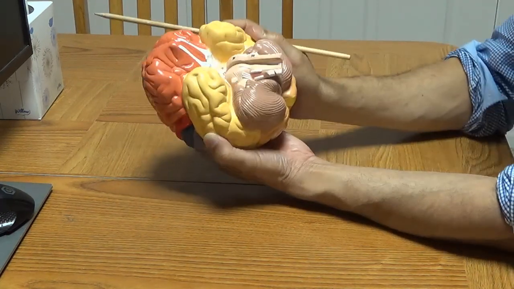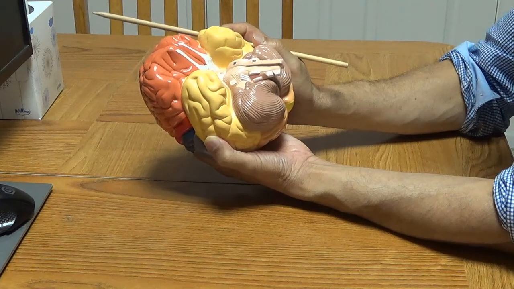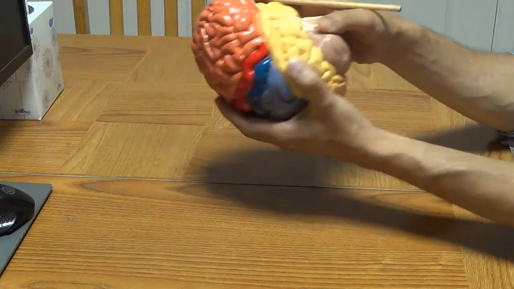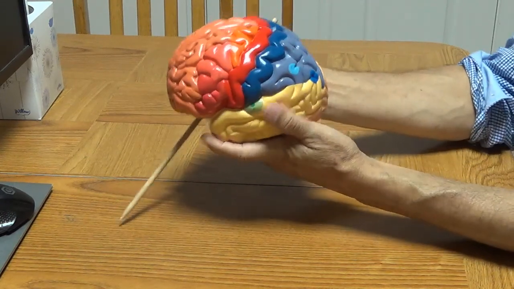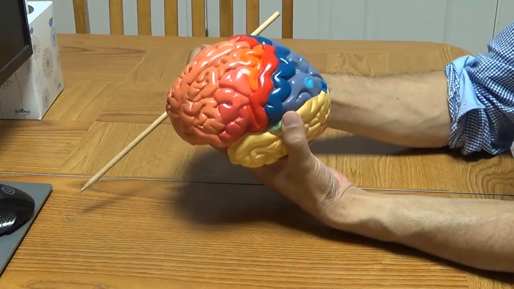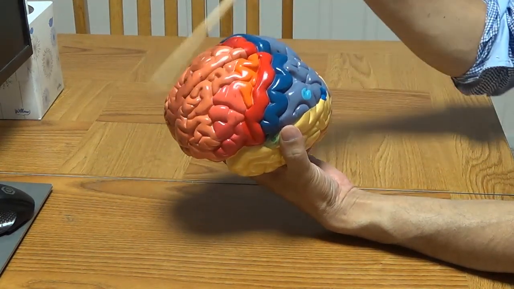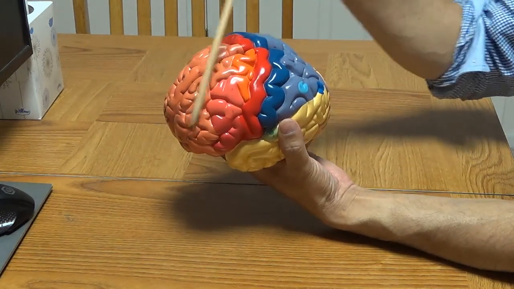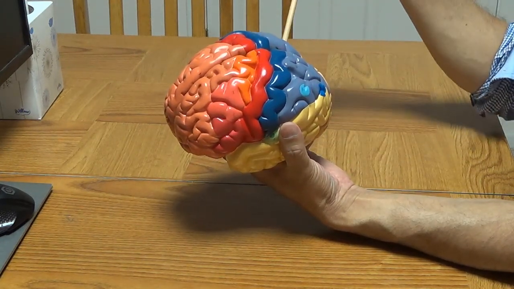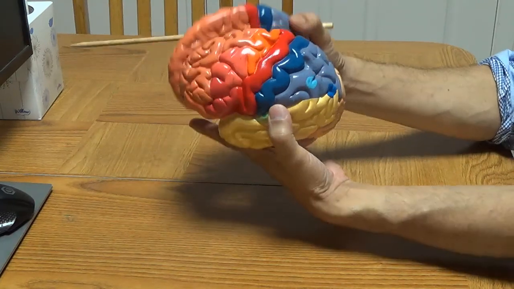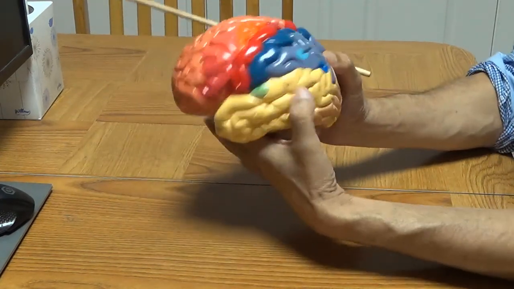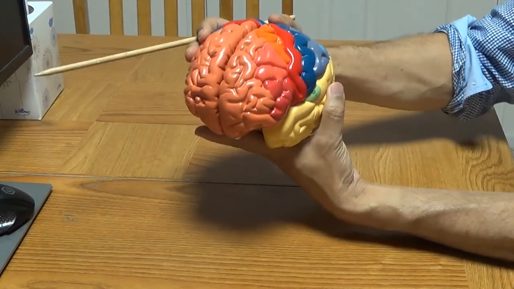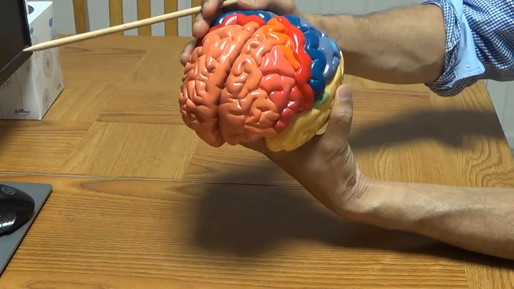Okay, now let's quickly review. So this is a human brain, and the largest part of the brain is the cerebrum. Cerebrum consists of two hemispheres, right and left, and they are separated by this fissure or deep groove.